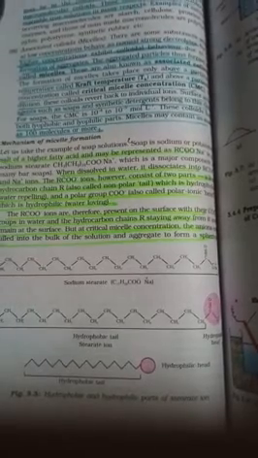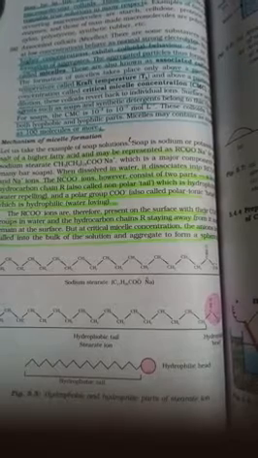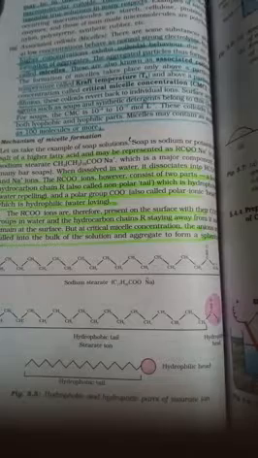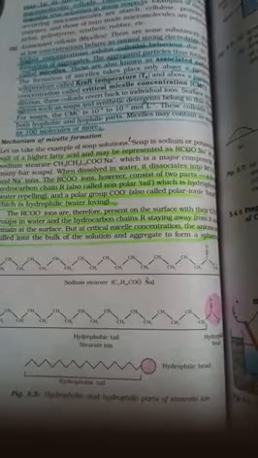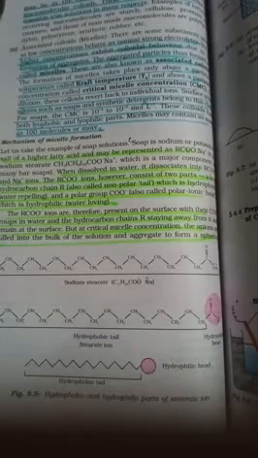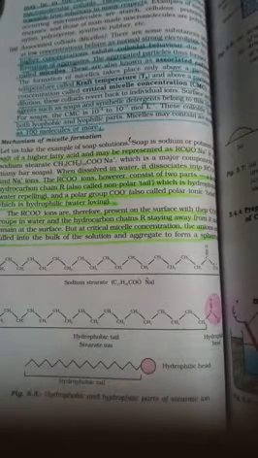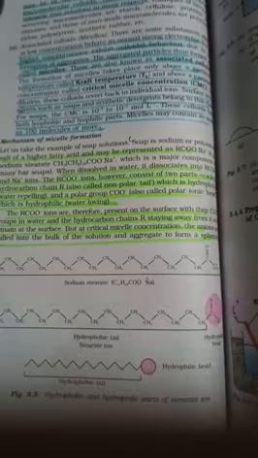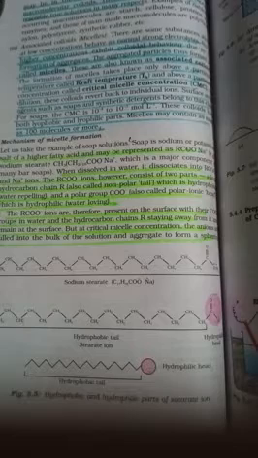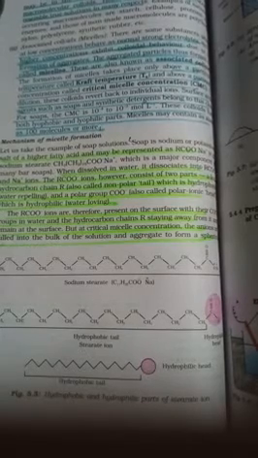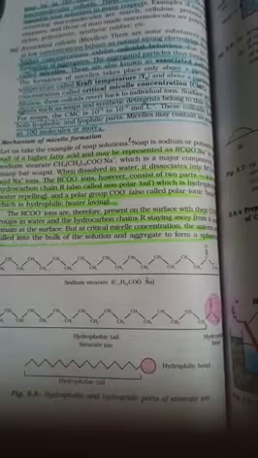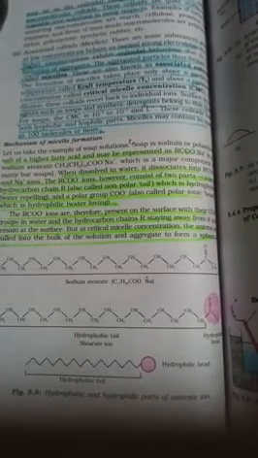So when these soap molecules, RCOO minus Na plus, dissociate, we get two parts: one is R, the other is COO minus, where R is called the tail. The tail is hydrophobic, that is the water repelling part, and COO minus, which is the polar end, we call the hydrophilic part.